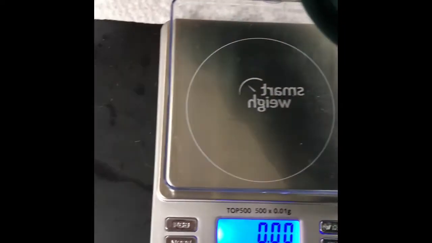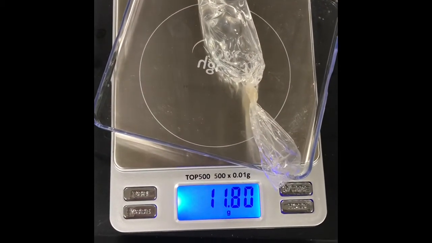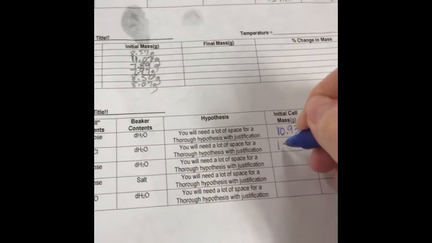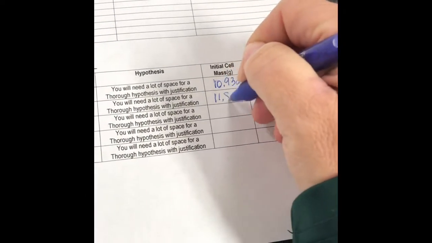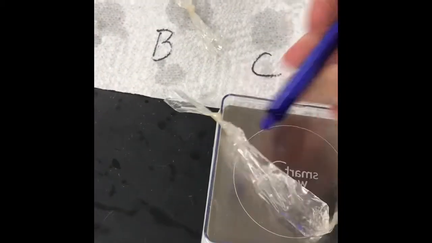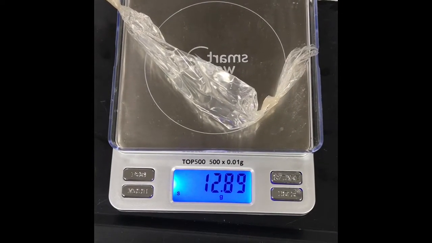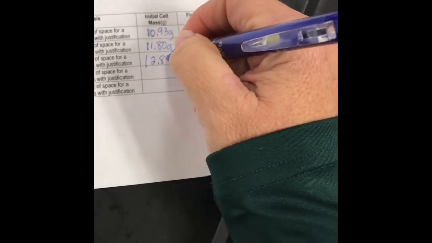Okay, we're ready for bag B. 11.80. 11.80 grams. Okay, ready for bag C. We'll call that 12.89. Okay, bag D.